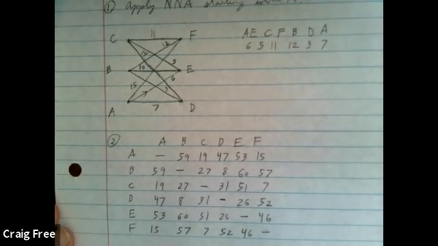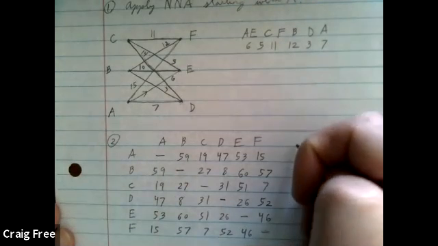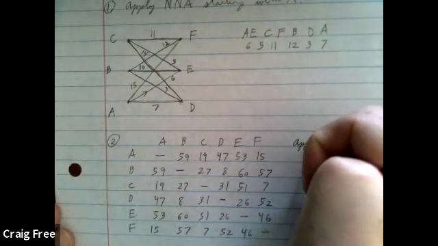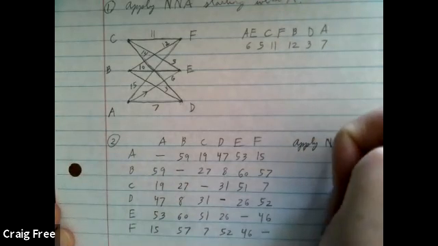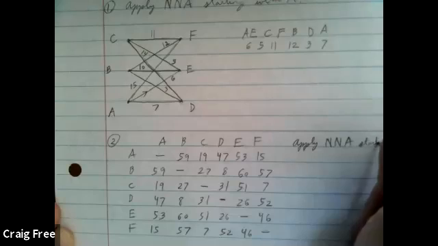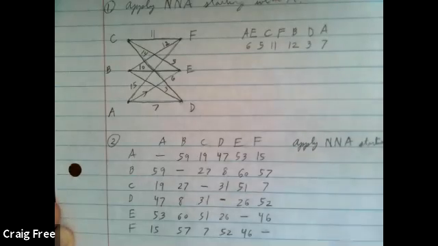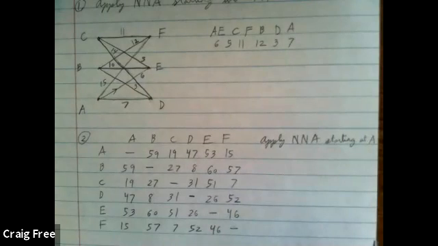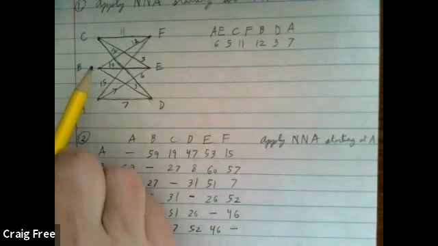So we're going to apply the NNA starting at A. So I'm going to put that here, apply NNA, nearest neighbor algorithm, starting at A. All right, so we start at A. You might want to draw a picture like this.